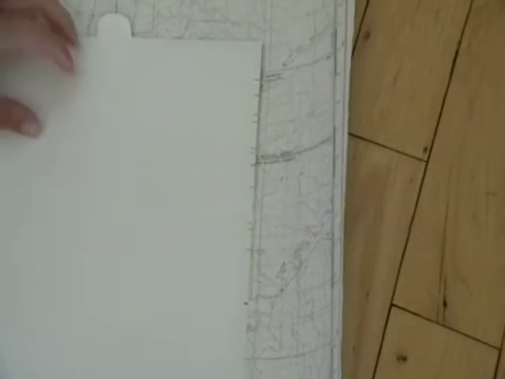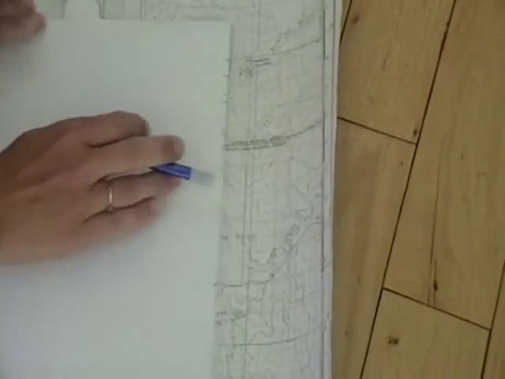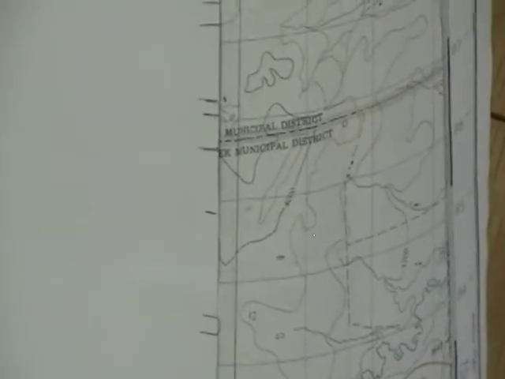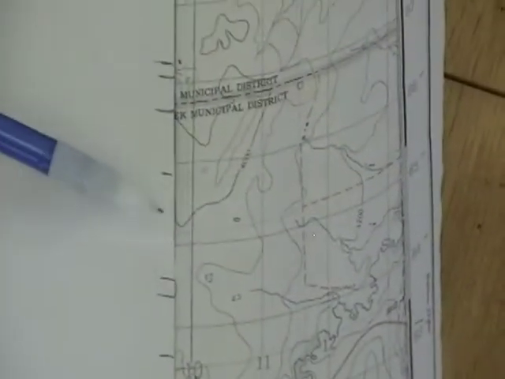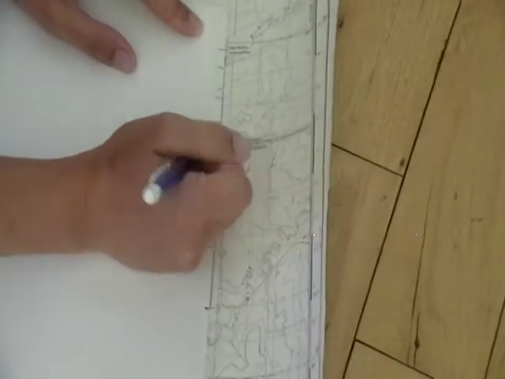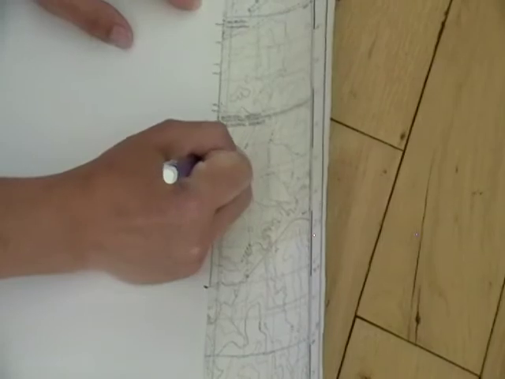Now I have to figure out what are those values. So when we look at our map, we can start with the index contours. So the index contours are the ones that are bold. And right here we have one that's bold, that's in the center of our map. So anywhere that it crosses this bold line, that's going to be 4,000. So I know this one is 4,000 and this one is 4,000.